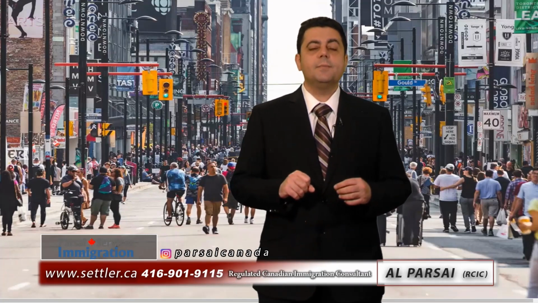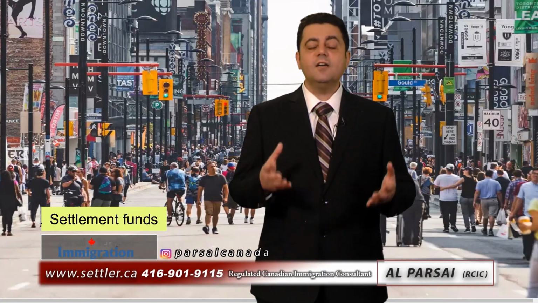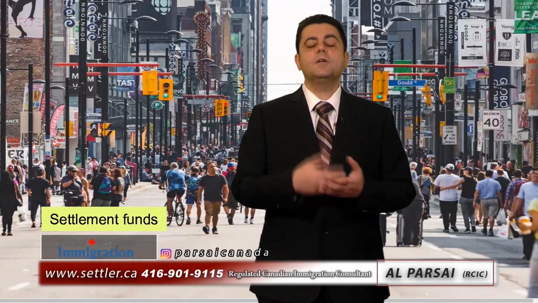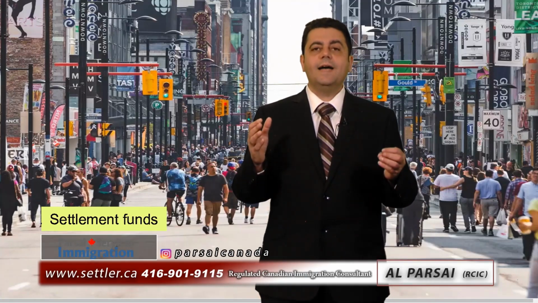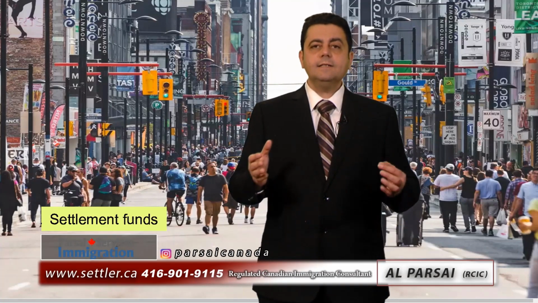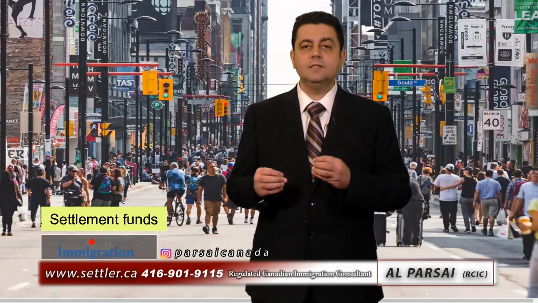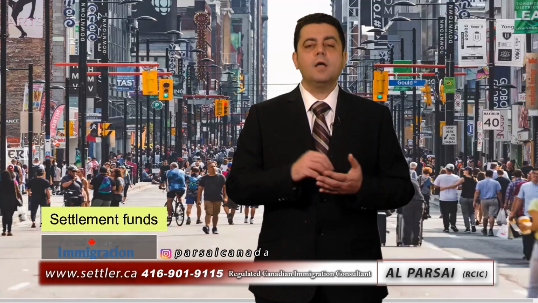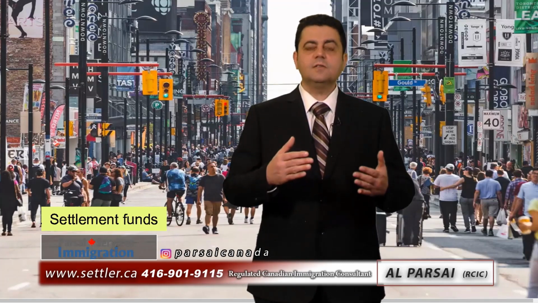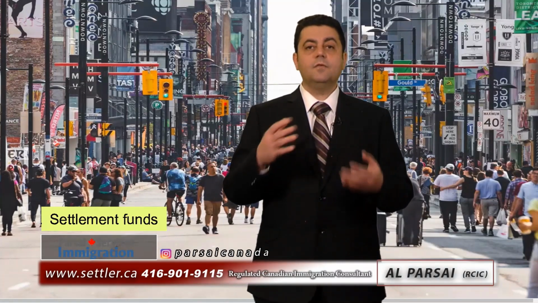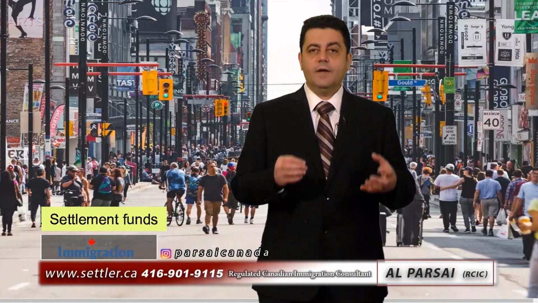The other issue is about your settlement funds. You need to show them that you have enough money when you come to Canada to cover your expenses and your family expenses for a period of at least six months. And that is defined under something called low income cutoff, or LICO, L-I-C-O. If you look up LICO 2020, or depending on the year you're watching this, I have written articles about them, and I'm pretty sure that you will find them on the first page of Google. You can see the LICO tables and find out if you can meet the minimum financial requirements or not.